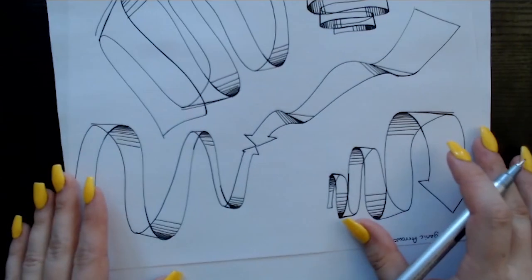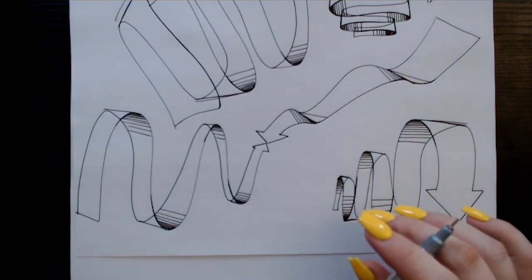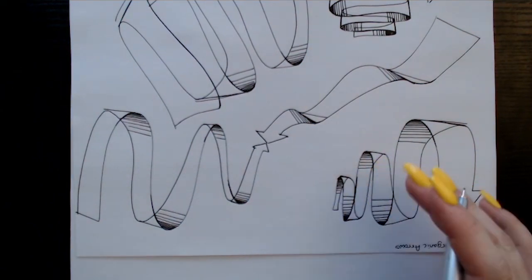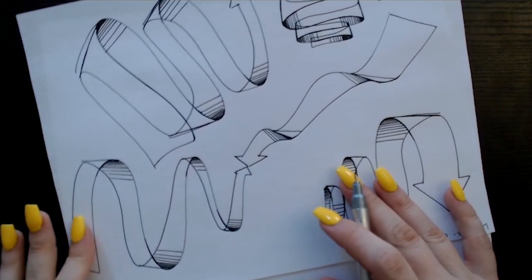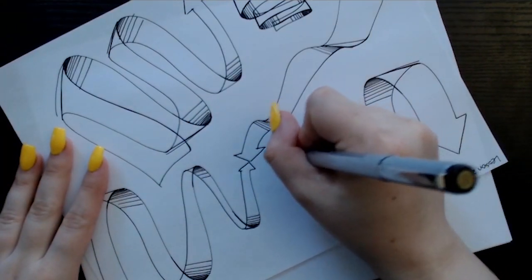That's pretty good. I think one more. We can squeeze one more in there. Let's squeeze one more in here. Let's try and make it a good one.